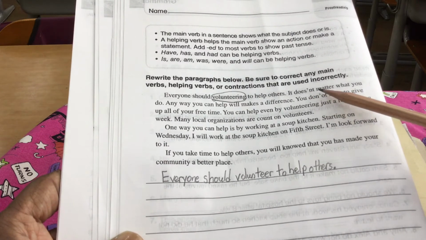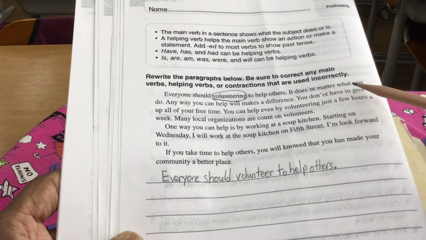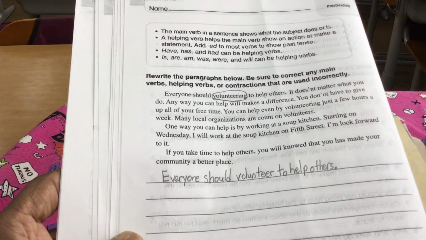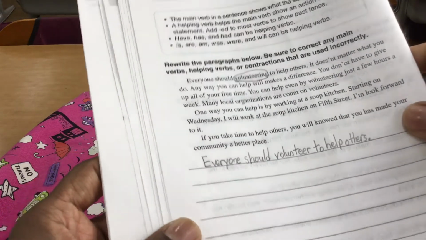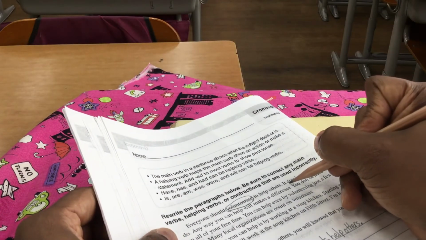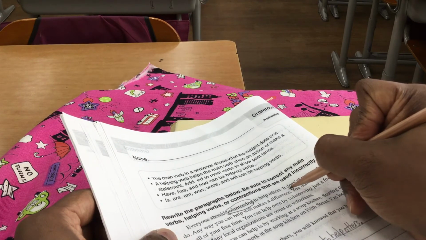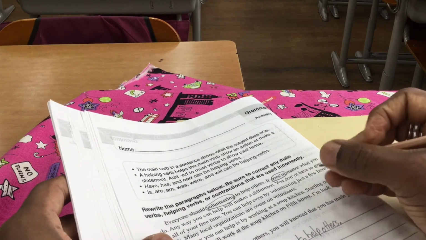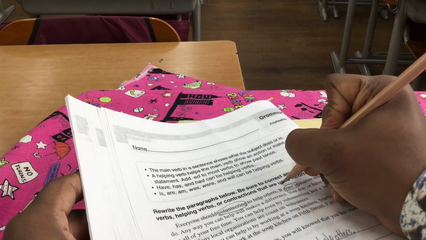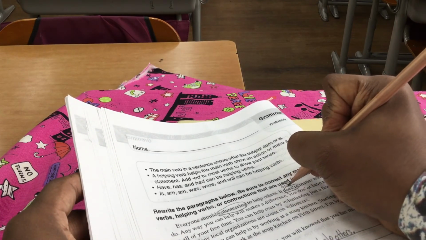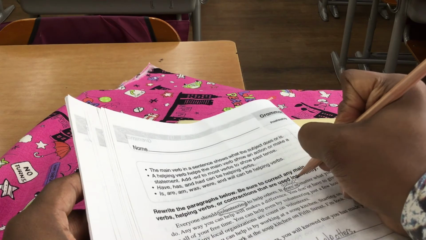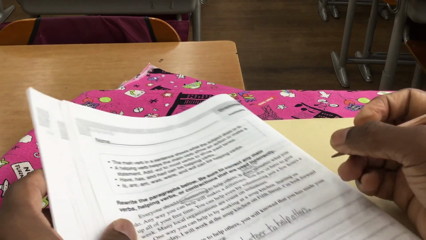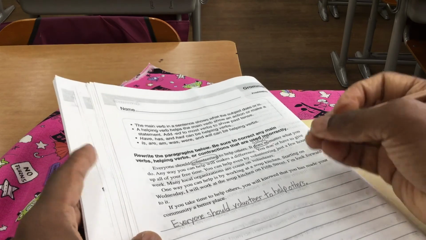There we go. Sentence number 2. It doesn't matter what you do. So this is incorrect. We need to circle that as a mistake, and we need to write it correctly. D-O-E-S-N apostrophe T. Okay? And so I'll write it here.